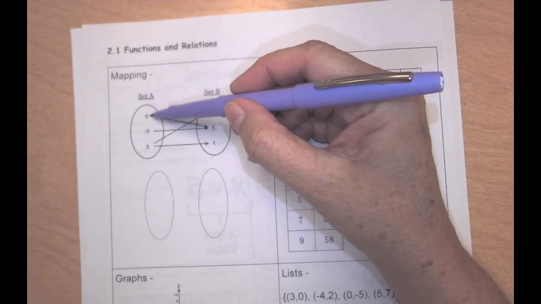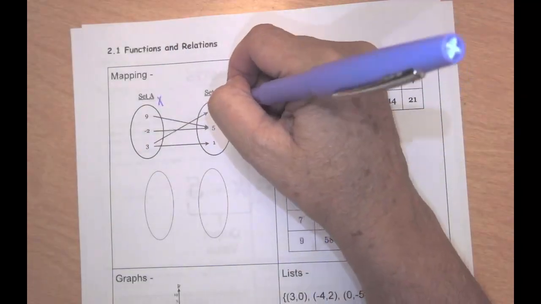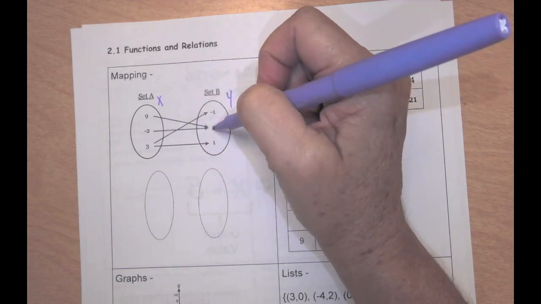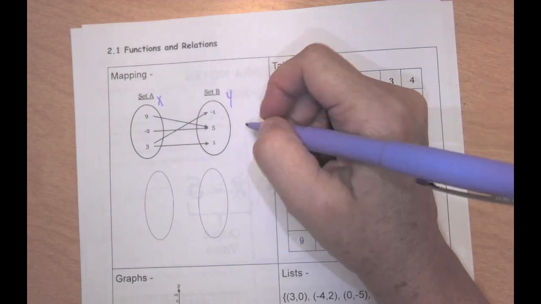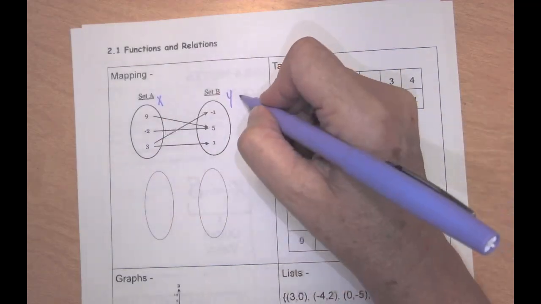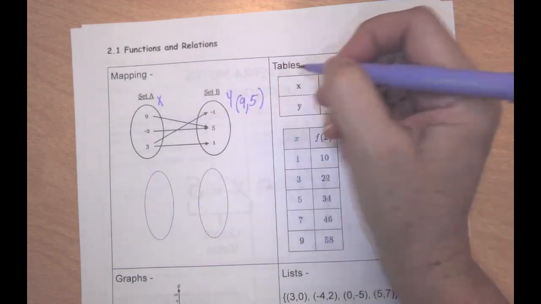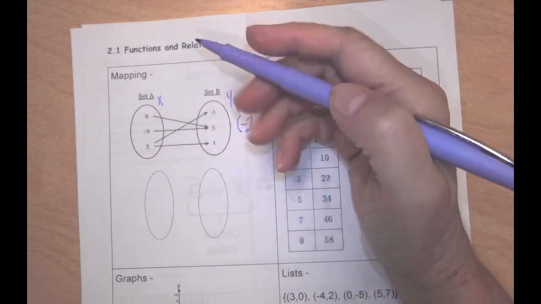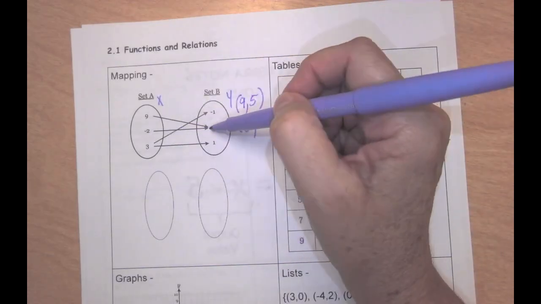Let's say these are like our x's, these are like our y's. Here, each x points to its y partner. If I wanted to list the points that this mapping represents, I have 9, and follow the arrow, it's paired with 5. And then -2. Normally you see the x's listed least to greatest. This one's not, but that's fine. -2 is also paired with 5.